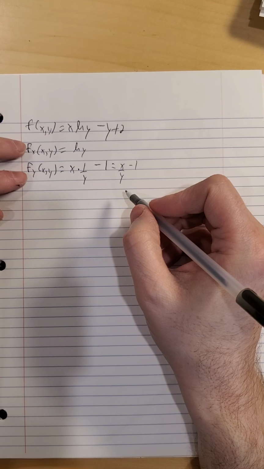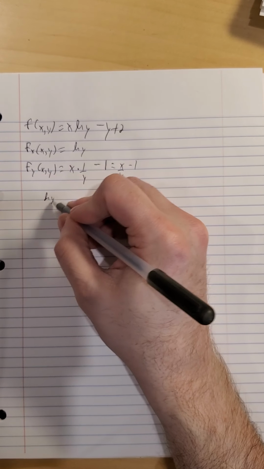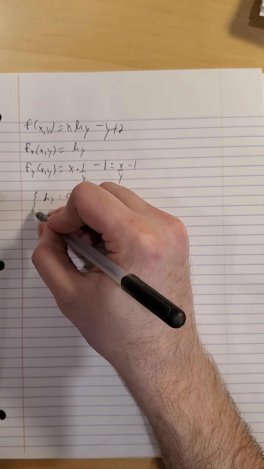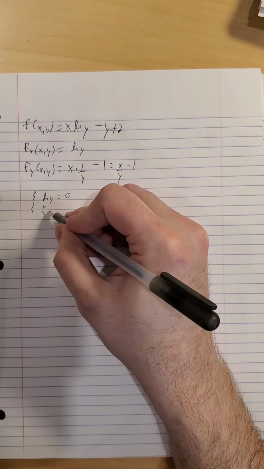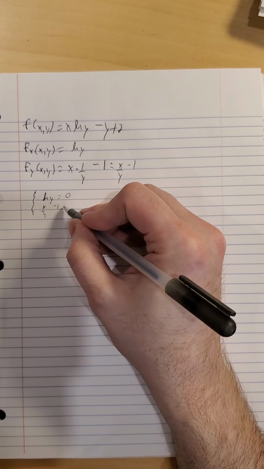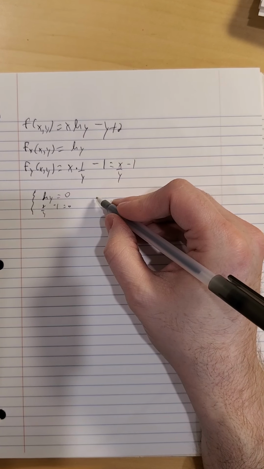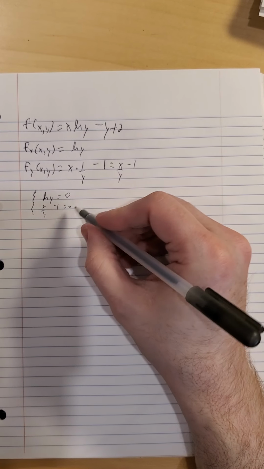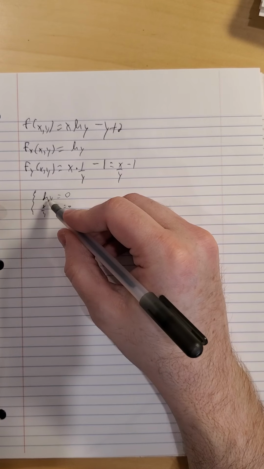So again, we make a little system out of these. We want these to be worth 0. So natural log of y, we want to be equal to 0. We also want x over y minus 1 to equal 0. While solving that first equation, notice this one is a nonlinear system. We can go from logarithmic notation over to exponential notation.